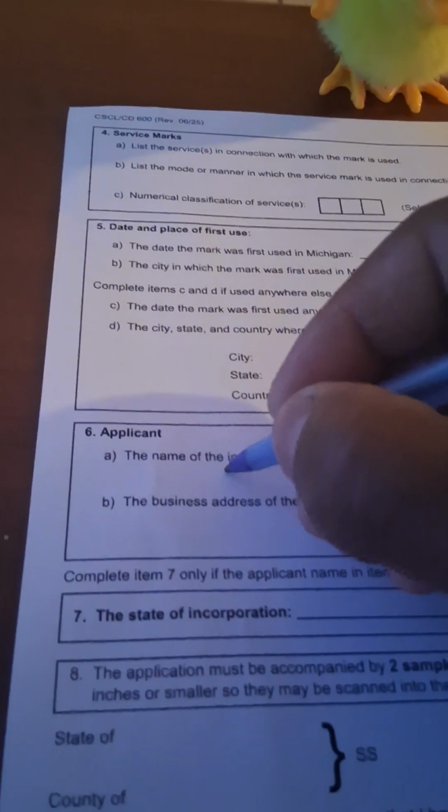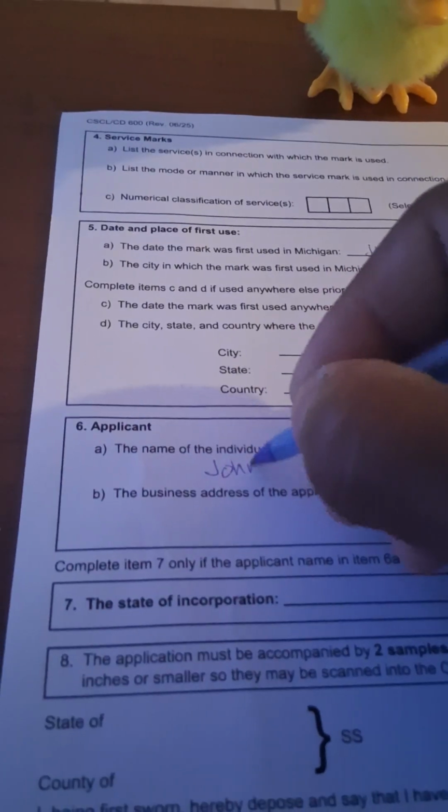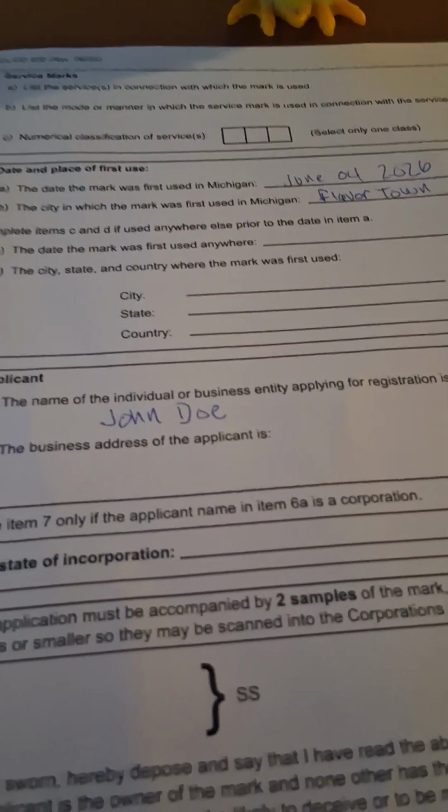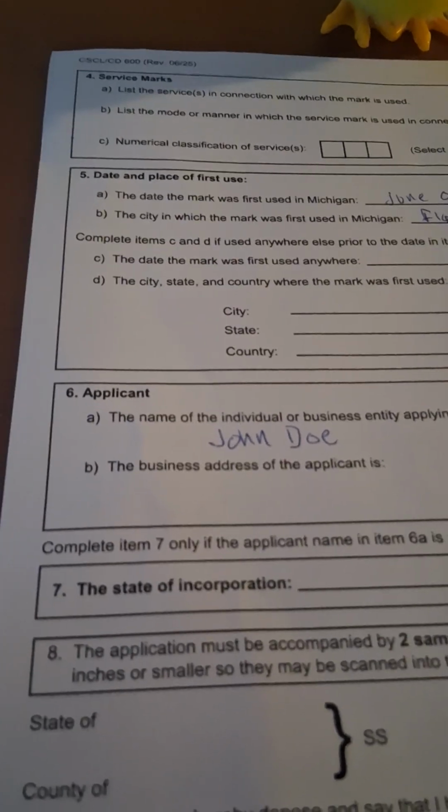Then applicant: you are the applicant. So you'll put your name, your business address or home address.